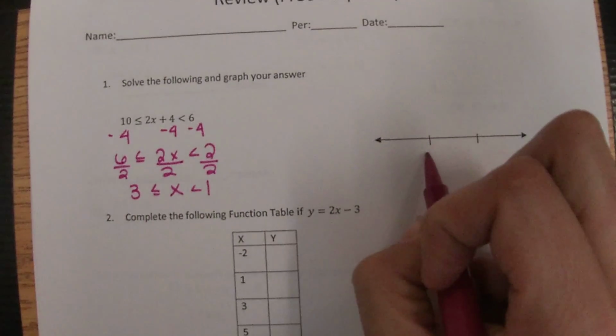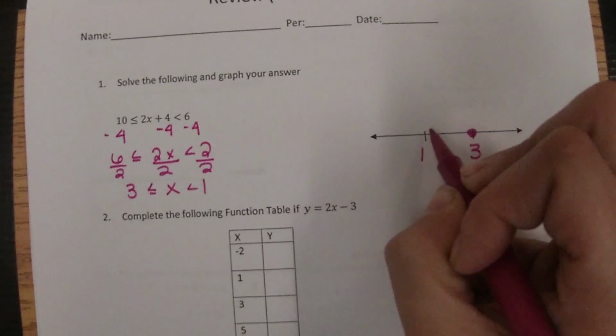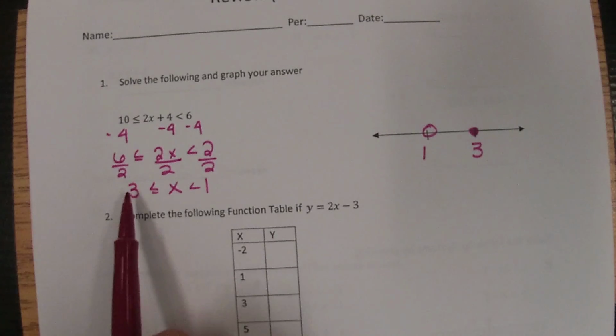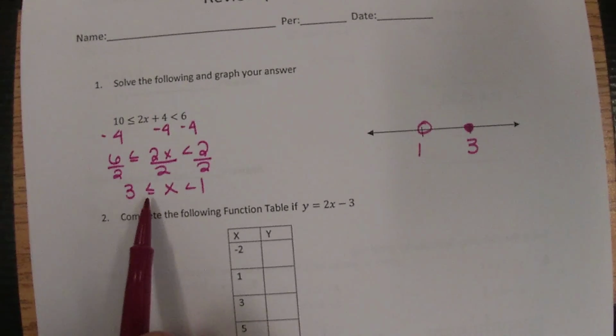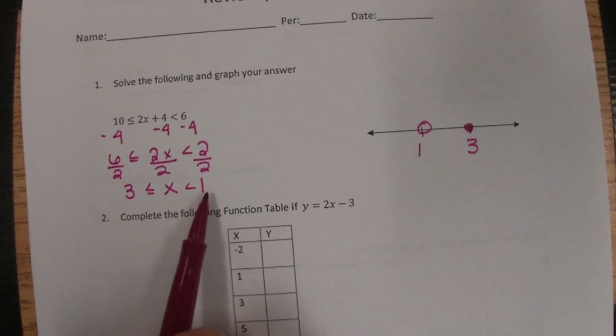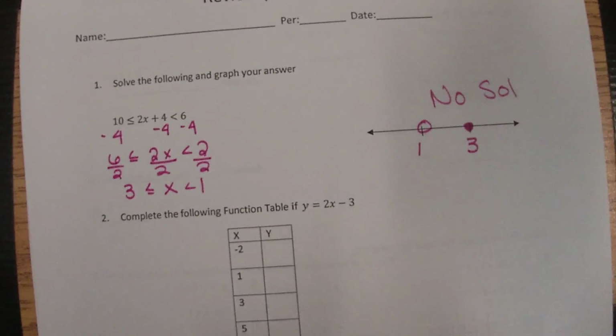Okay, so when we go to graph this, 1 is smaller, so it's on the left. We'll have a filled in circle at 3, an open circle at 1. 3 being less than or equal to x, which is less than 1, is not a true statement. So this ends up being a no solution.